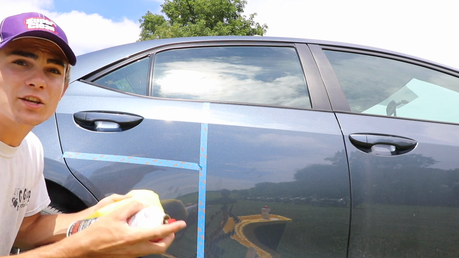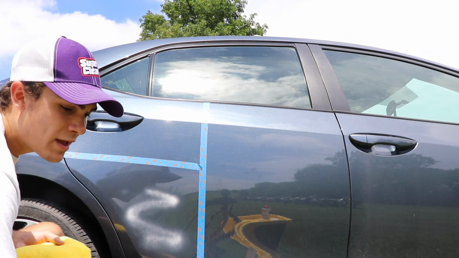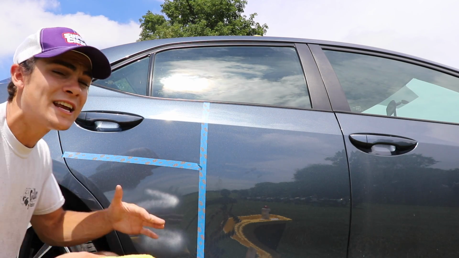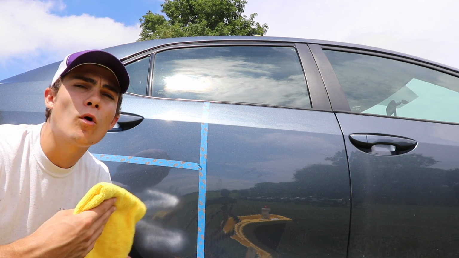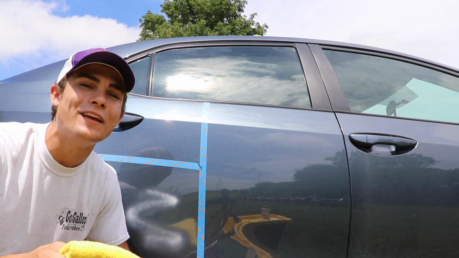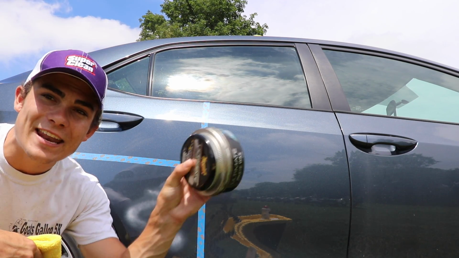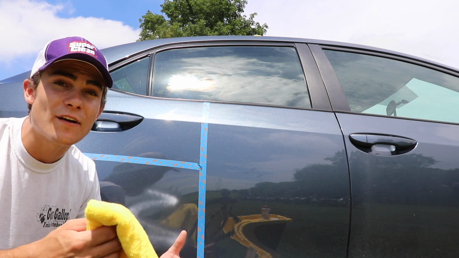So this stuff sprays on white just like this. And again, this is carnauba based. So this apparently is supposed to create a more rich, warm, deep glow in the paint than just a synthetic wax like this one. So let's find out.